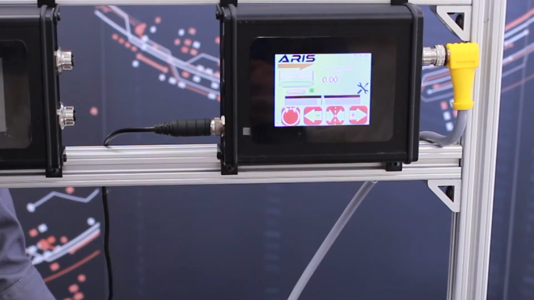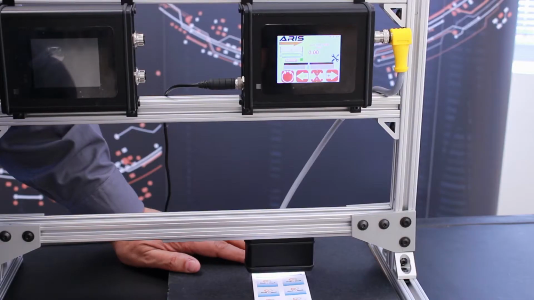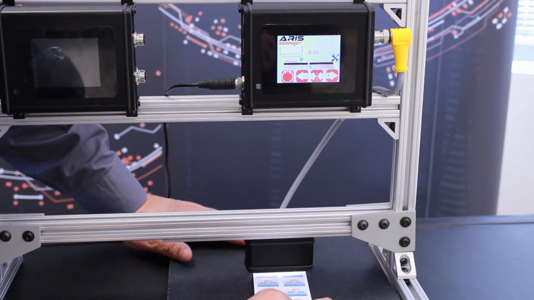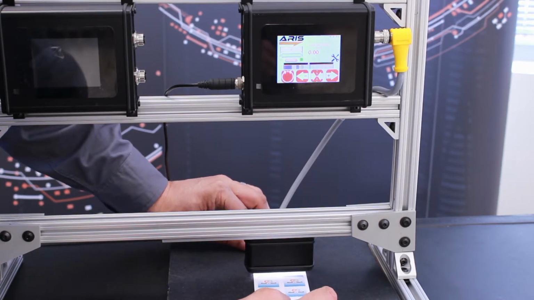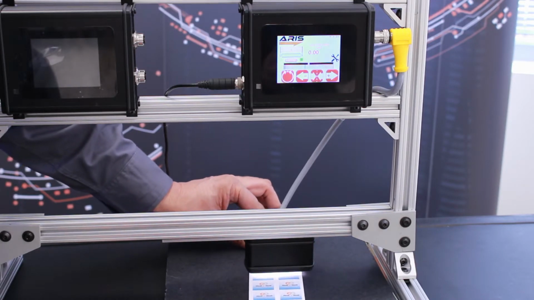When I go back to my main menu, as you can see, the green says that is right in the middle. And as I move it around, you see how it follows the material based on that. But notice that when it loses it, it locks in position until it finds it again. That is one of the main features of our system, right?